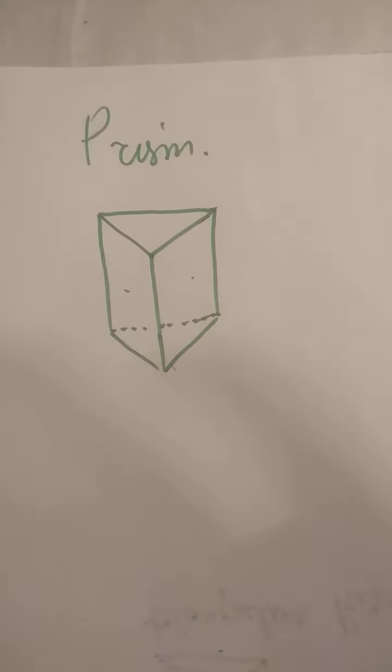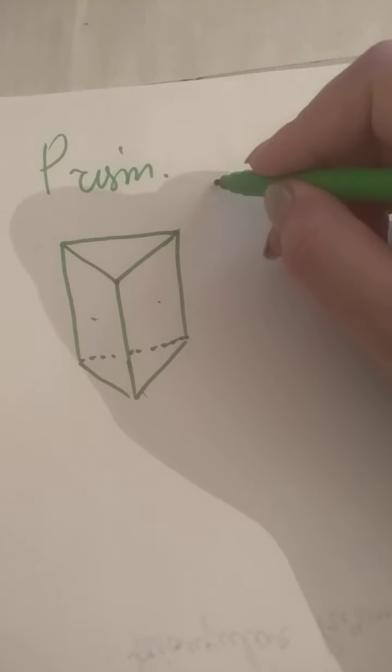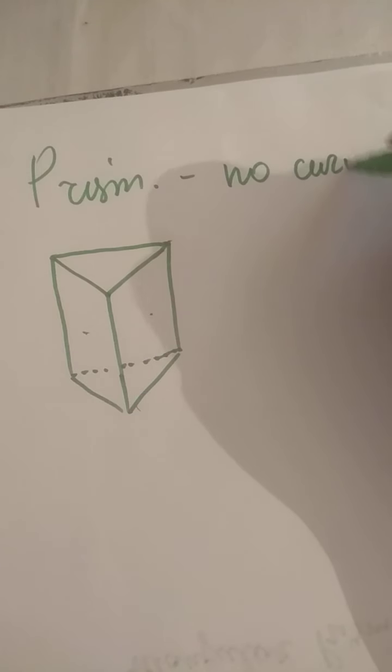Today we're gonna talk about prism. So guys, you should know that prism is a polyhedron, which means all faces are flat, no curved sides. So look at here, I'm just taking a note: no curved sides. And the name of the prism depends on the bases.